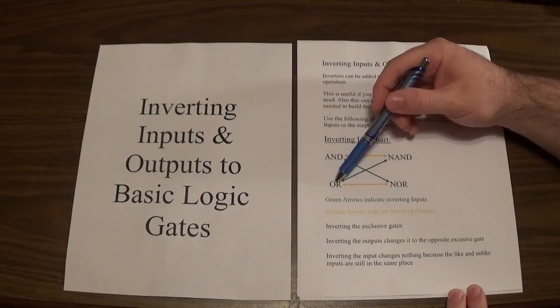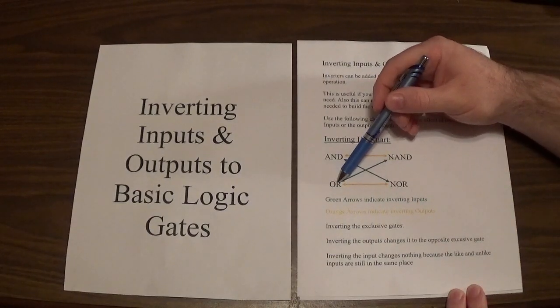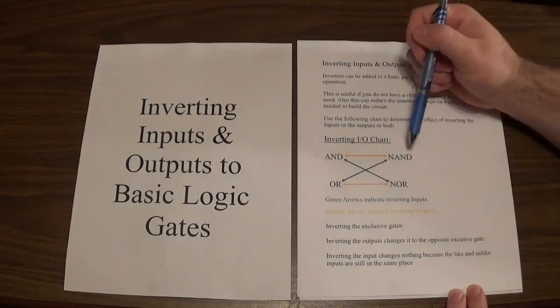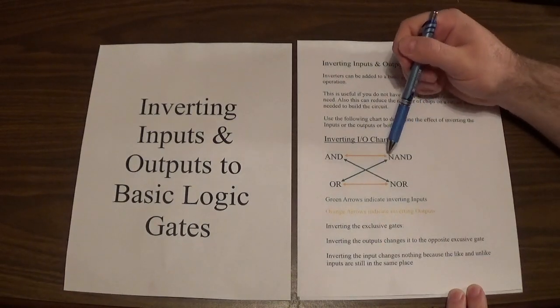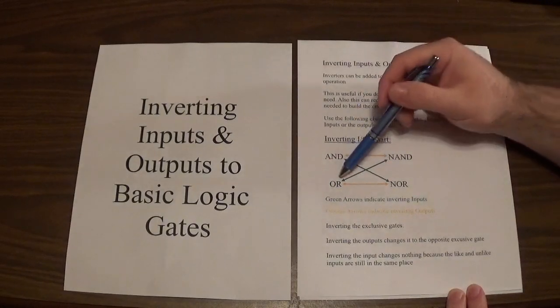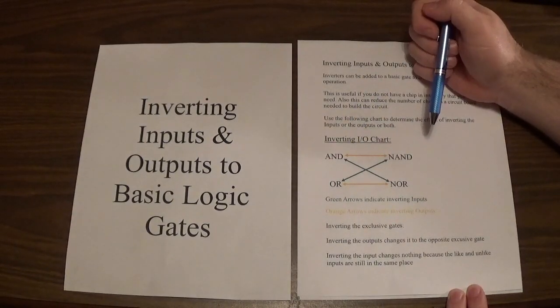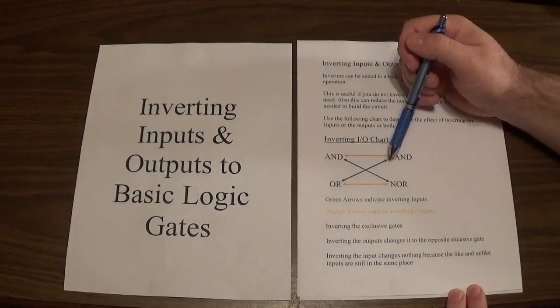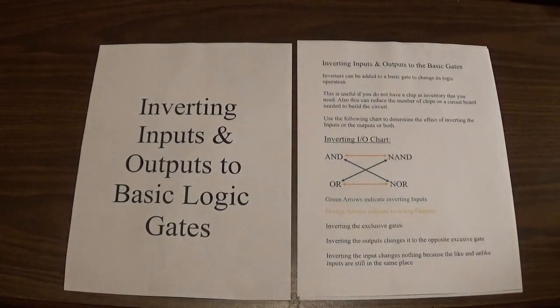So if I have an OR, invert its inputs, again, it's going to go to the opposite inverted logic, which would be a NAND. If I have a NAND, invert the inputs to it, makes it an OR function. Okay, so that's the operation of inverting the inputs to those four logic functions.